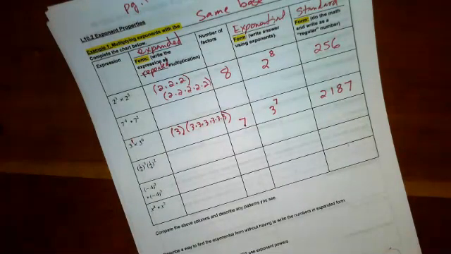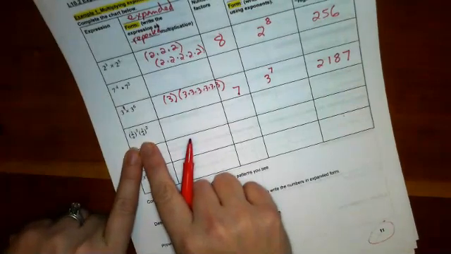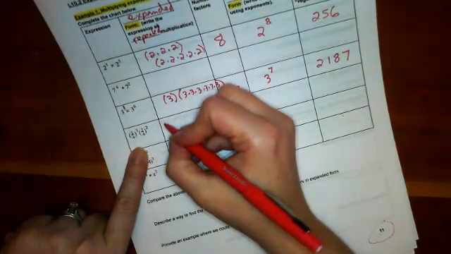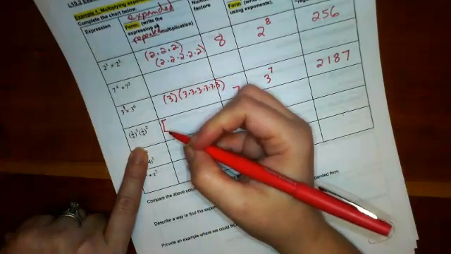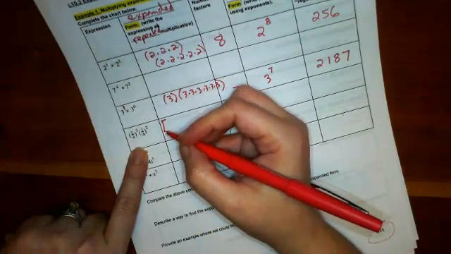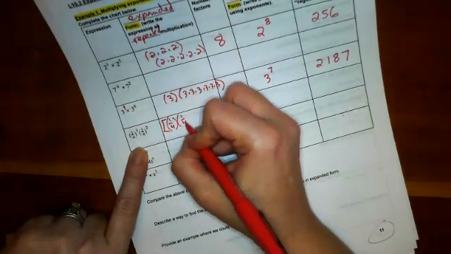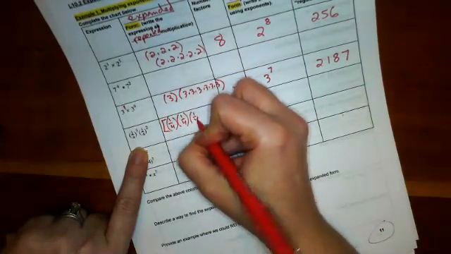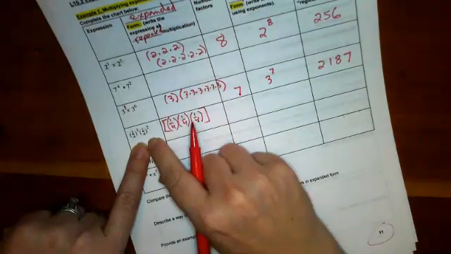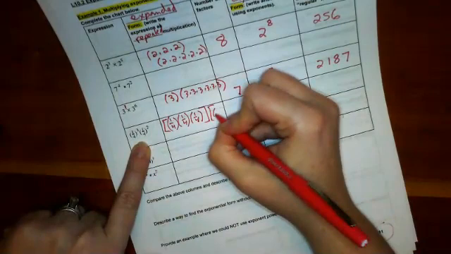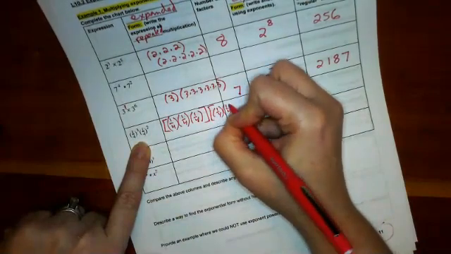Let's do the next one: 1/4 to the 3rd times 1/4 to the 2nd. Remember what I said with fractions: you have to keep fractions in parentheses when they're raised to an exponent. So we've got 1/4 times 1/4 times 1/4. There's 3 of them. Now we have 2 more, so times 1/4 times 1/4.